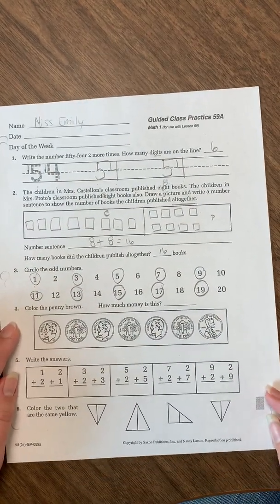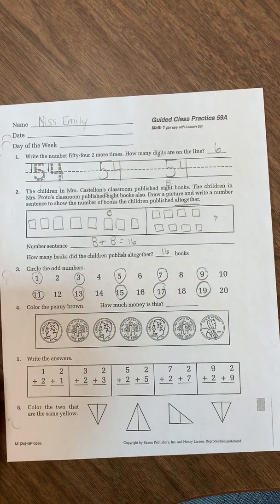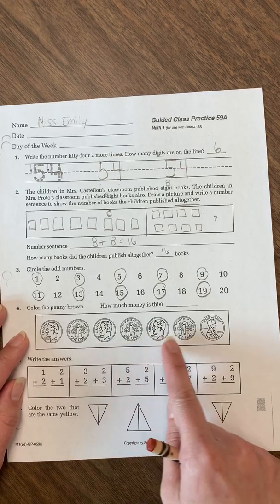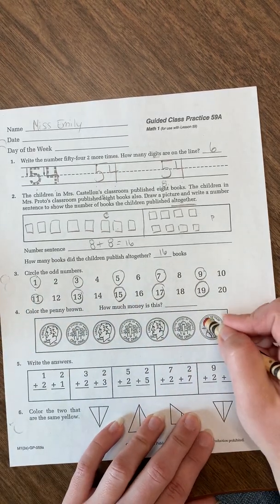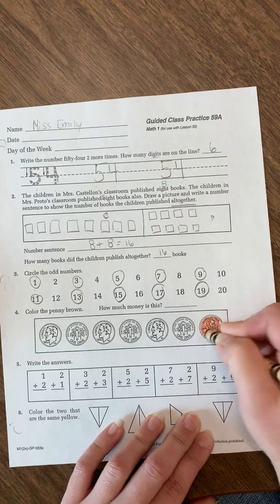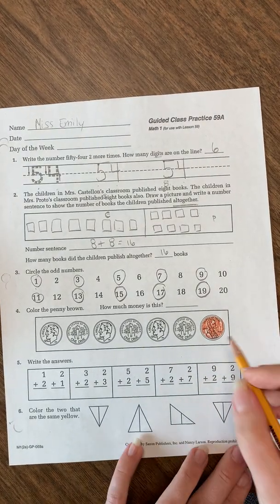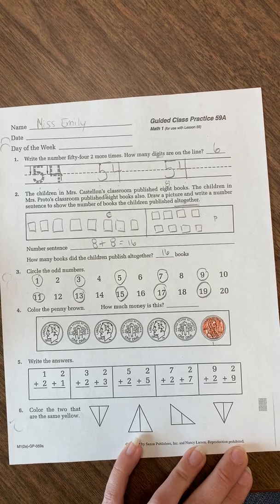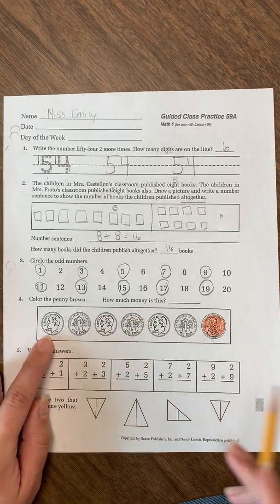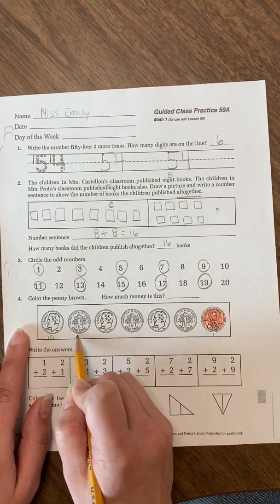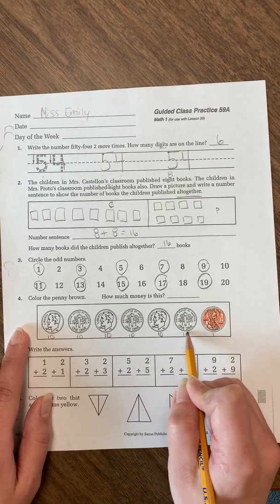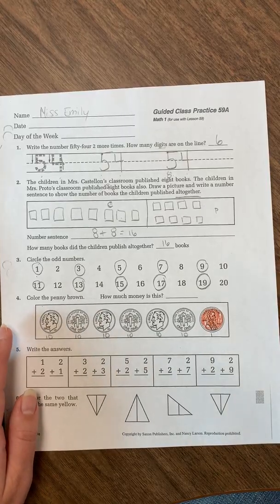Number 4, color the penny brown. There it is. I know my penny is worth 1 cent. Now I have to count my dimes. My dimes are worth 10 cents. I write 10 underneath to remember.